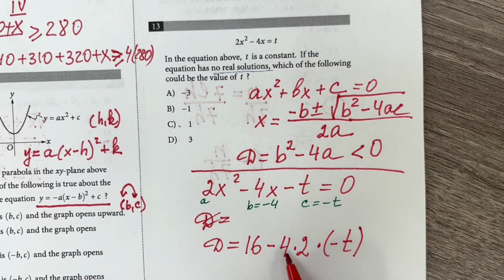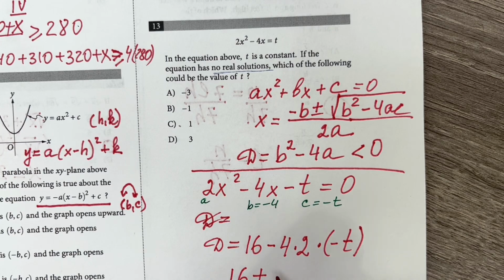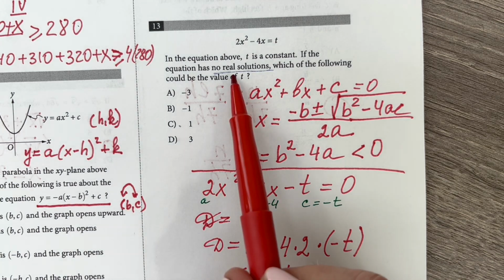So we're going to evaluate this part. First of all, negative times negative gives us positive. So we have 16 plus 8t, and it must be negative to have no real solution, right?